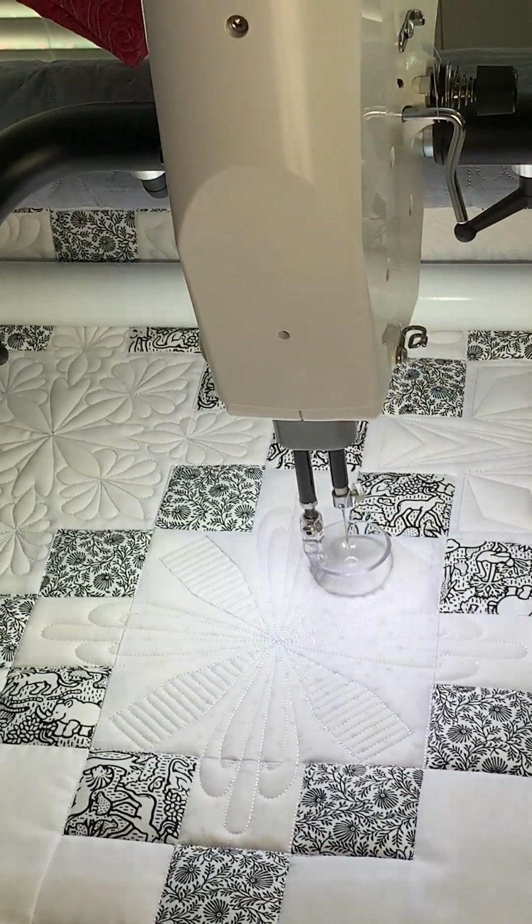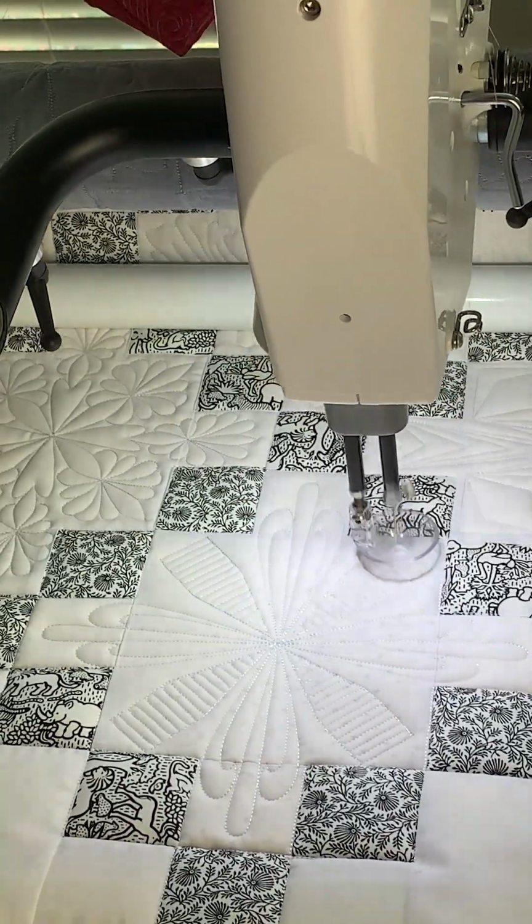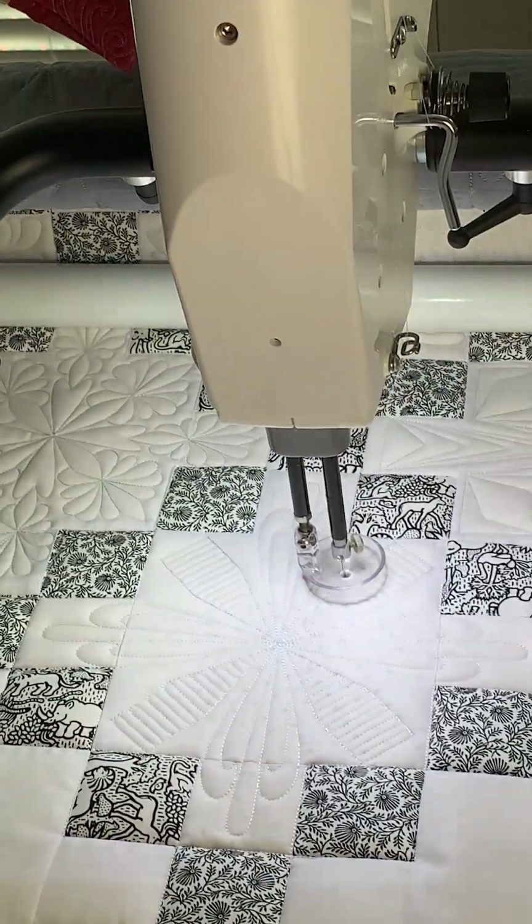All right, we're coming to the end here. This block was made by myself in Pro Stitcher Designer. And of course, the Quilty Quill has a lot of tutorials for that software as well.